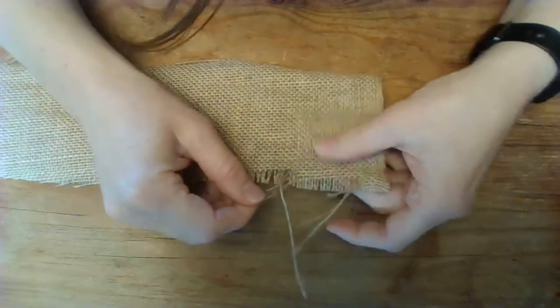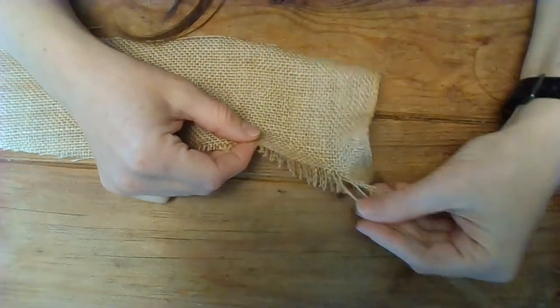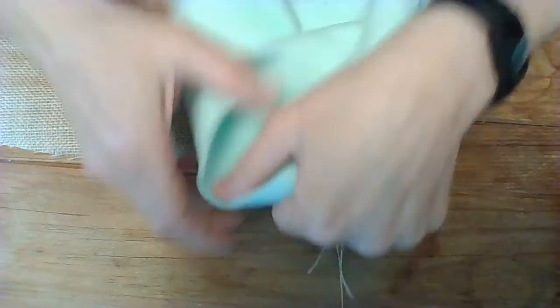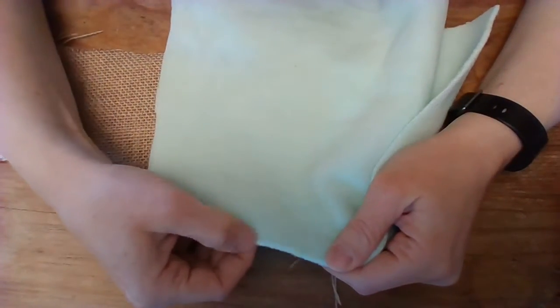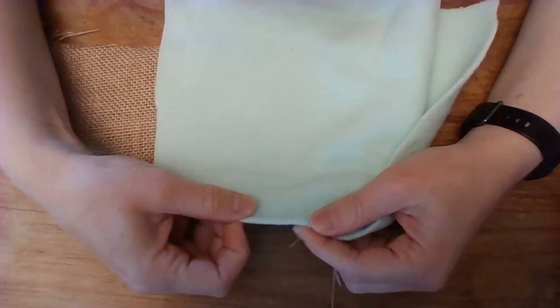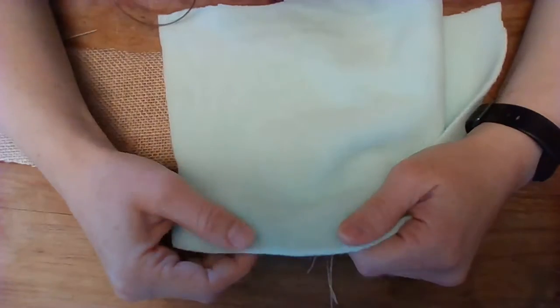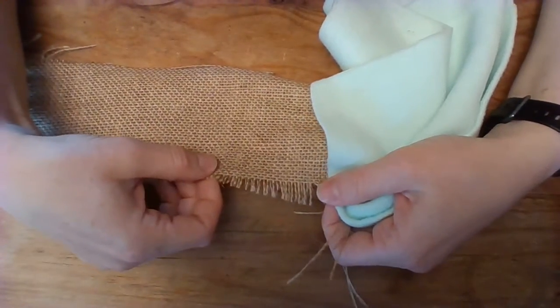So let me show you. See, I can pull those threads out. That's called fraying. Now, knit fabric doesn't fray very easily, really not at all. And that's one of the reasons that I'm giving you fleece to use for your pillow. So I recommend you use fleece. It doesn't fray, it's really easy to work with, and it's going to make a really comfy pillow for you.